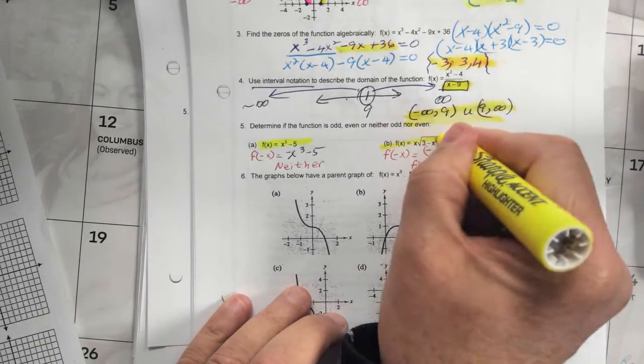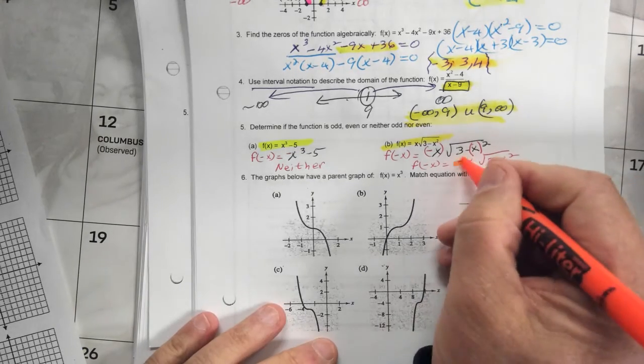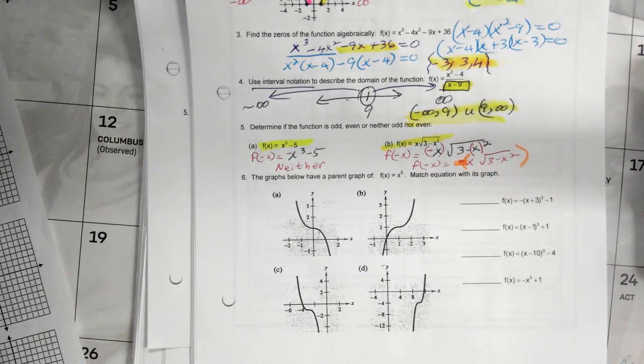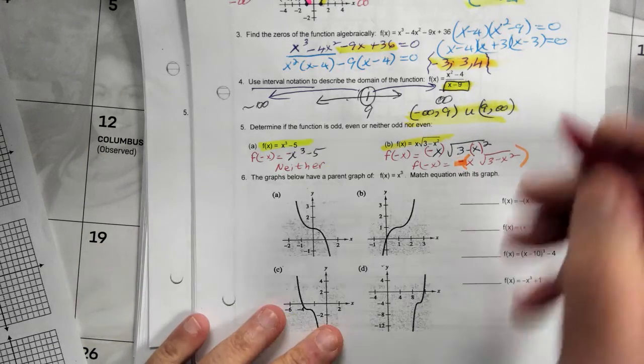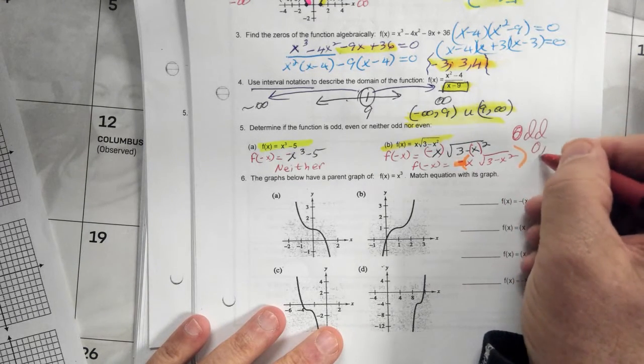Look at the original function. What's the answer? Is that the same function? No. Is it the opposite of the function? Yes, it sure is. If you look at that negative, it says the opposite of that whole thing. So this is called a what function? Because it's opposite.